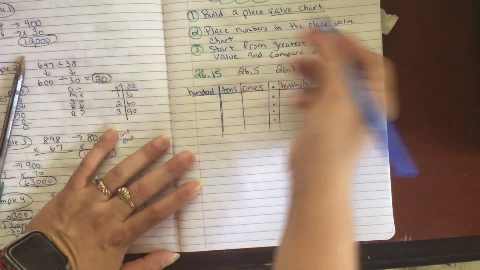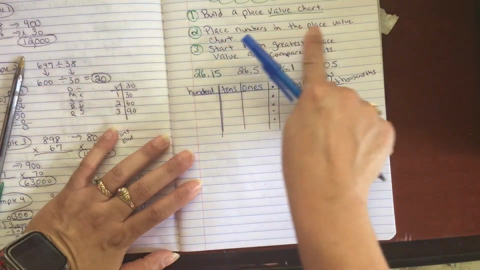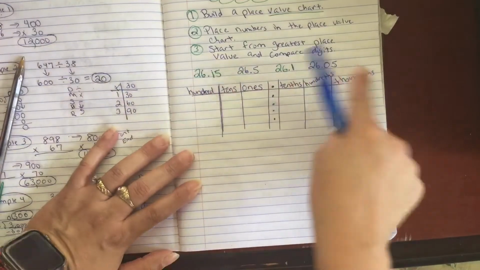Okay, so that's step 1. Check. I have my place value chart. Step 2, I have to place numbers in the place value chart. So I have to place these numbers right here, because these are the numbers.